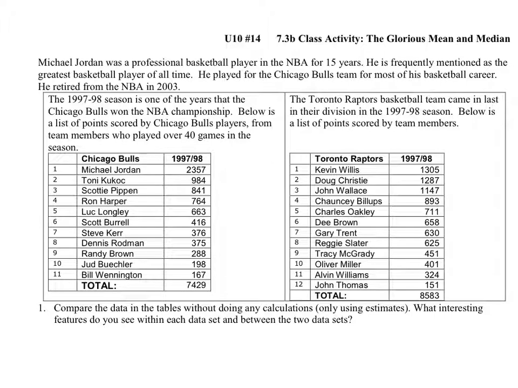In any case, Michael Jordan was a professional basketball player in the NBA for 15 years. The NBA is basketball. I know some of you guys don't watch basketball, and that's okay. We don't really need to know anything more about the game than that people score points in it for this activity. He is frequently mentioned as the greatest ball hog of all time. He played for the Chicago Bulls for most of his basketball career, and then he went all number 45 on everyone and went and played for the Wizards. He retired from the NBA in 2003.